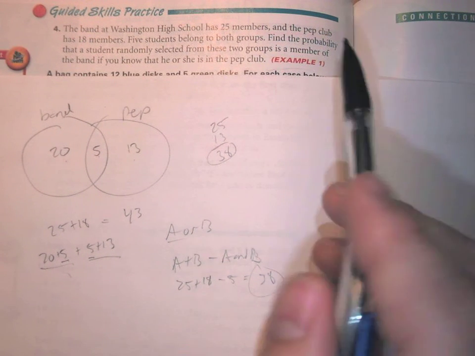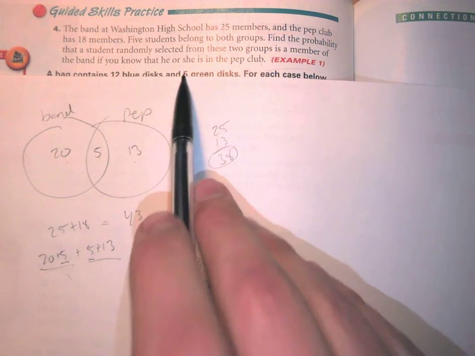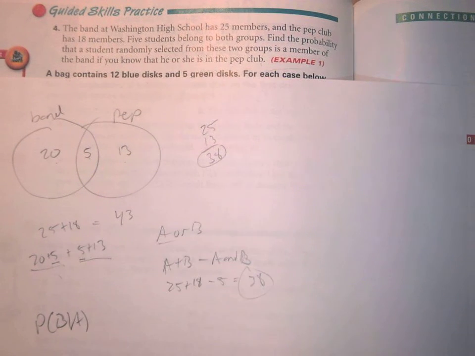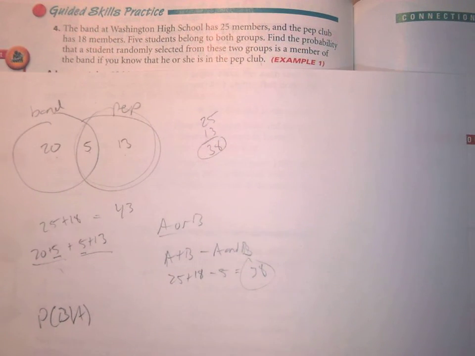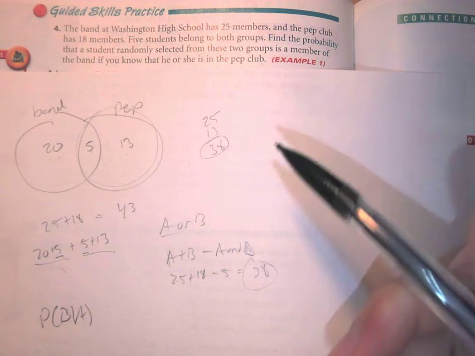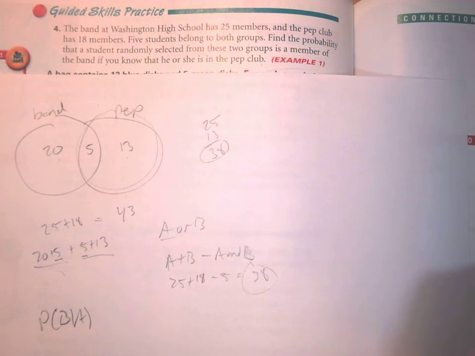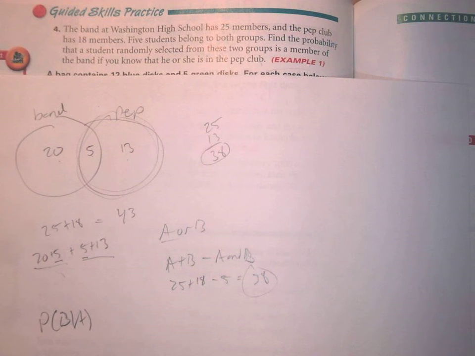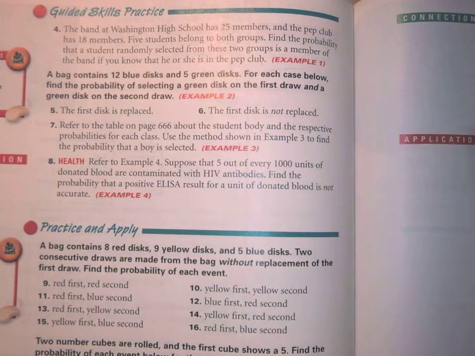Now, the key here is that you're assuming that they're already in PEP Club. So the first event, really, we want to find the probability of B assuming A. The first event is that you're narrowing it down to the fact that they're in PEP Club, okay, which changes your sample space. Your sample space isn't going to be 38. That's the total number of students. Your sample space is going to be the total number of students in PEP Club. So the first event is, okay, let's narrow it down to PEP Club, and then of those students, what's the probability that you're pulling a student that's in band from those students? Okay, I'll let you finish that one up, but that's the setup there.